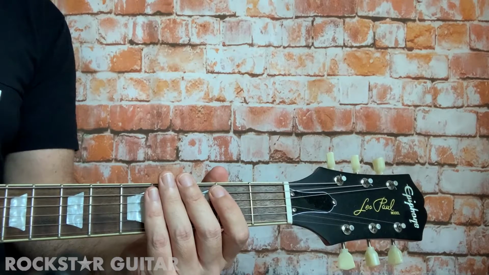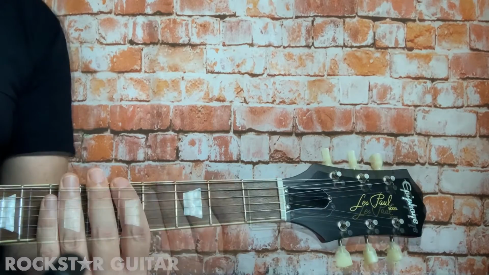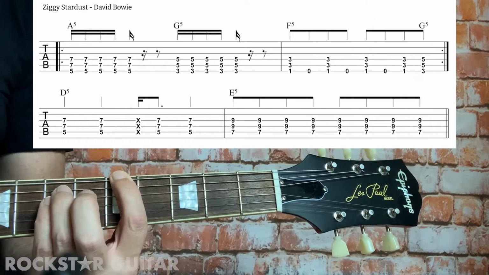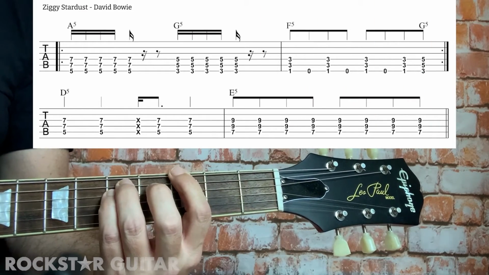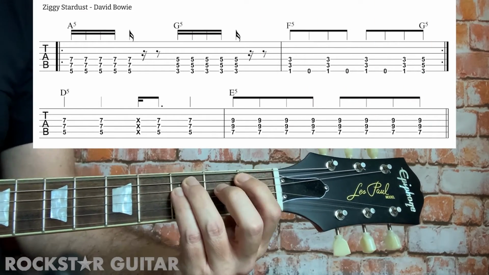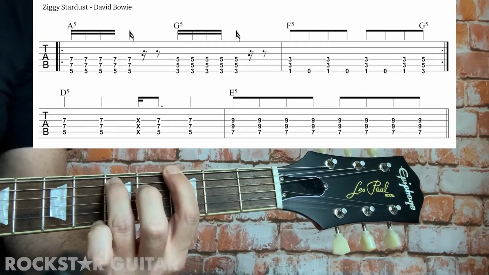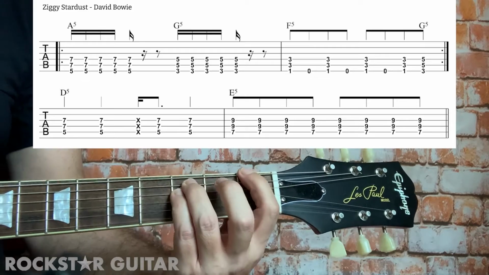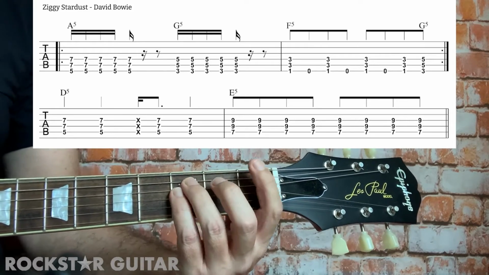So let's play a new riff. I'm going to play the A note on string 6 at fret 5, then go down to G, then I'm going to go F, D, F, D, F, G. It's going to go A, G, F, D, F, D, F, D, F, G.